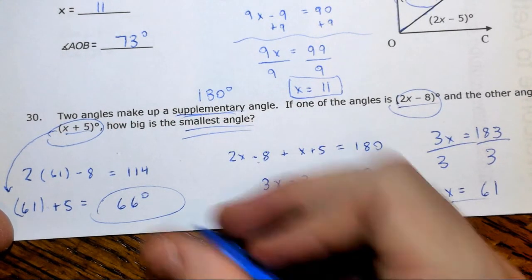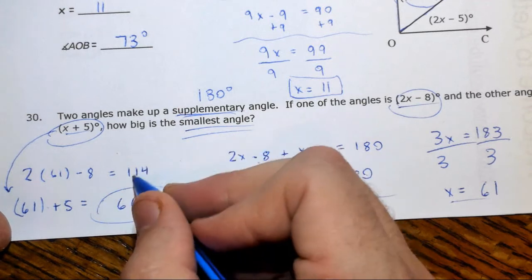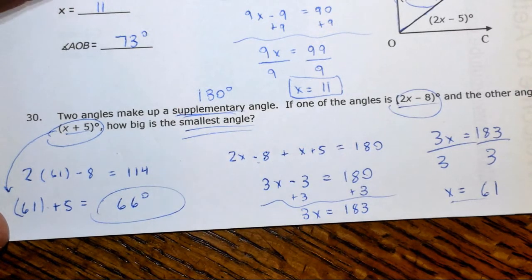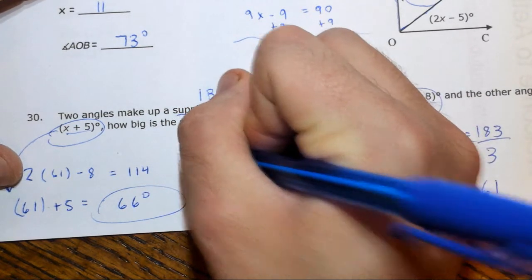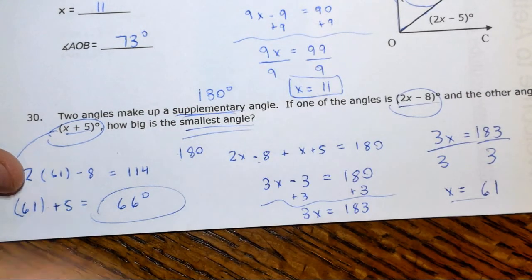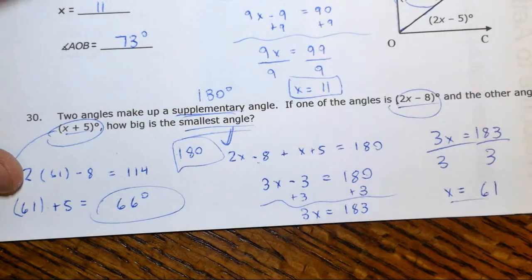Now, if you wanted to check yourself, add these two things up. What's 114 plus 66? If I type that in my calculator real quick, I would get 180. Isn't that what I wanted my angles to add up to equal? Yep. So I know I did it right, because I'm a freaking genius.